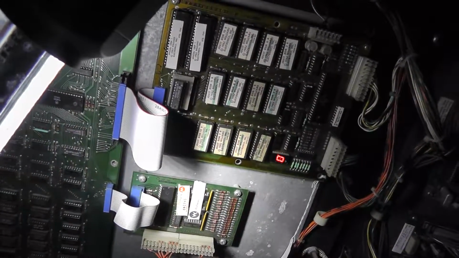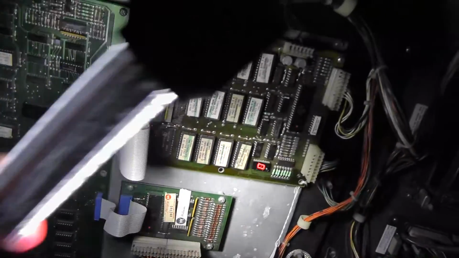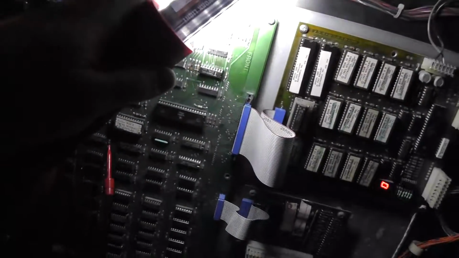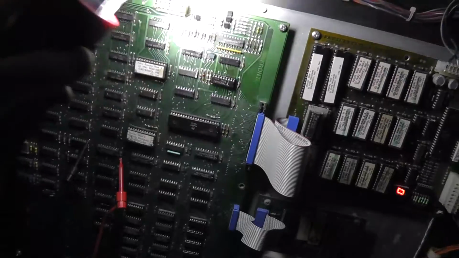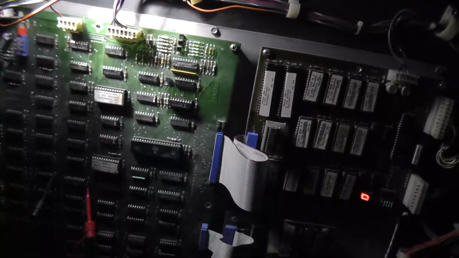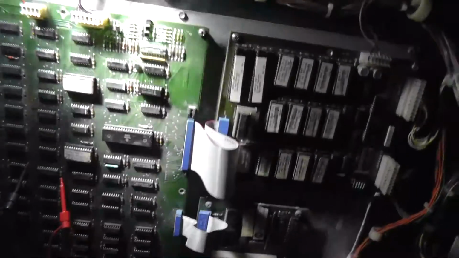Interesting. The purple wires, this is the video output right there. Let's hit the reset one more time and see if we can see anything on the screen. We just get some weird lines and stuff. And then I get a 0 on the board.